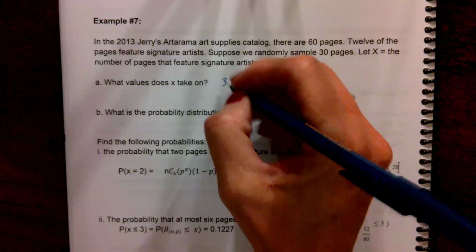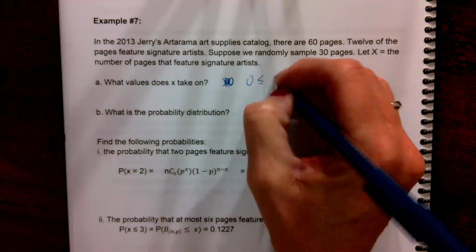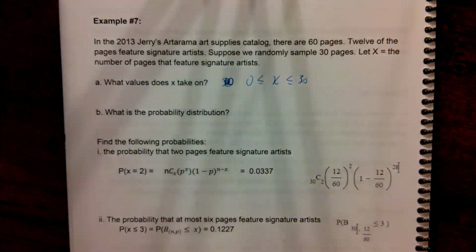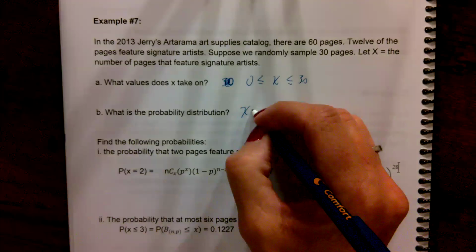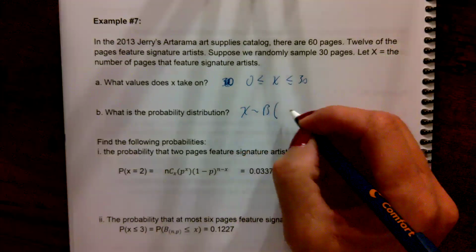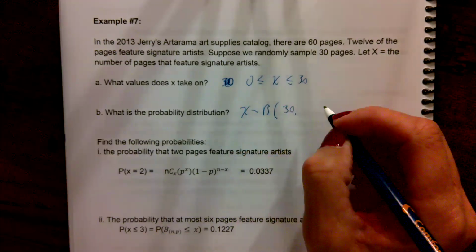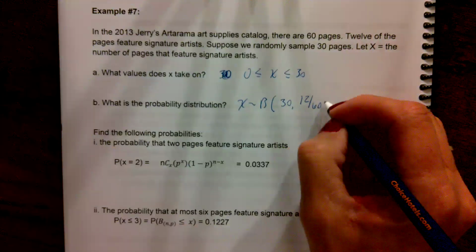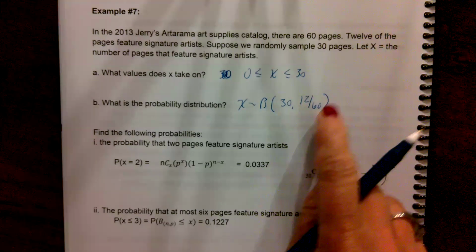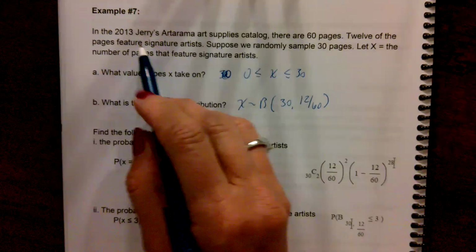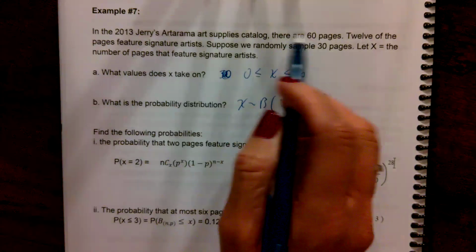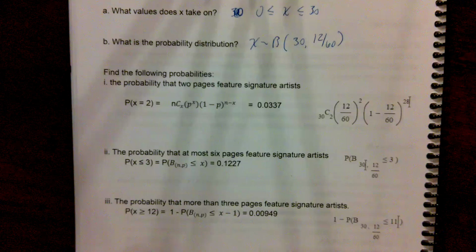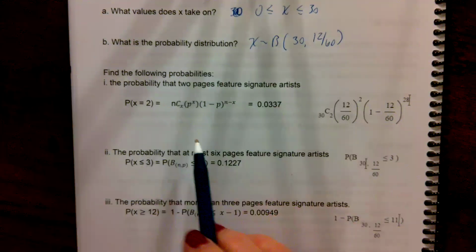Well, X could be anywhere from 0 to 30. What is a probability distribution? So it is binomial with 30, and the probability for success is 12 of the 60, because it says 12 of the pages feature signature artists. So the probability of success is 12 out of 60. So it says find the probabilities. The probability that 2 pages feature signature artists is following this.